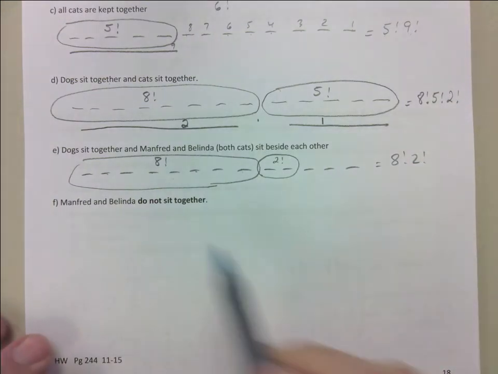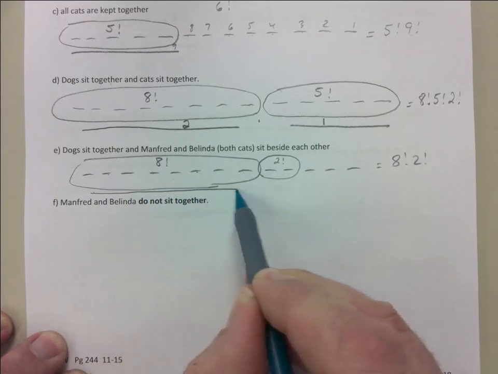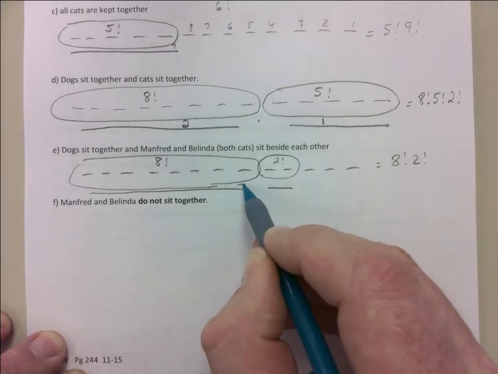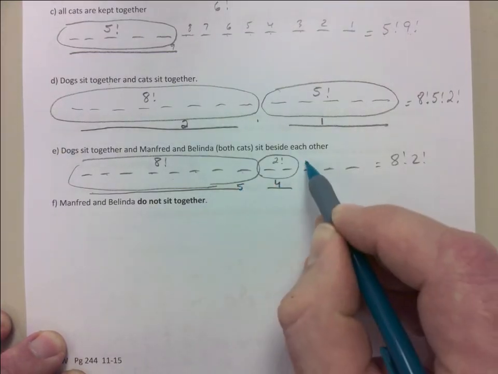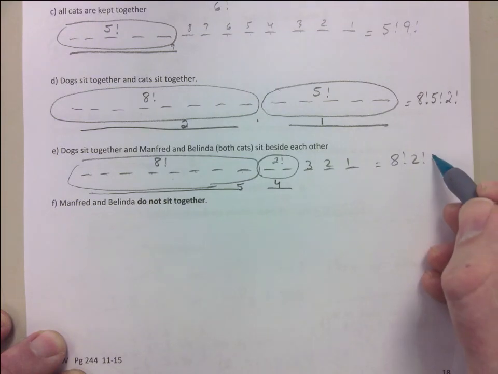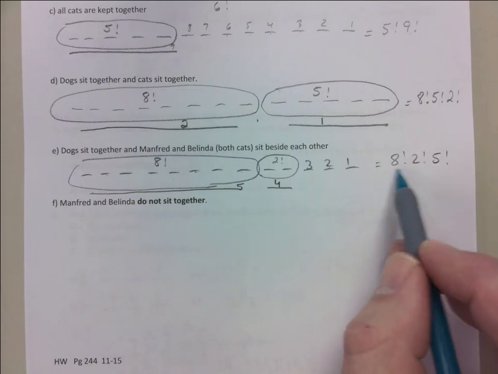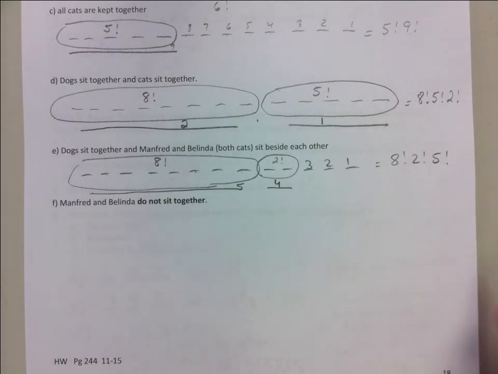No questions about that. But now you count, right? 1, 2, 3, 4, 5. So this is 5, 4, 3, 2, 1. So it's 5 factorial at the end to get that one right. And I'm not giving you the answers because I hope you know how to type this into your calculator. You should be able to figure that out.